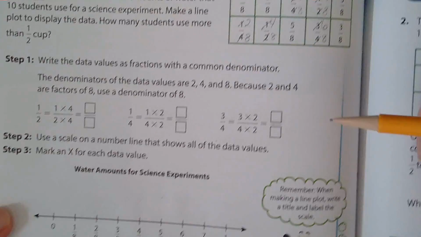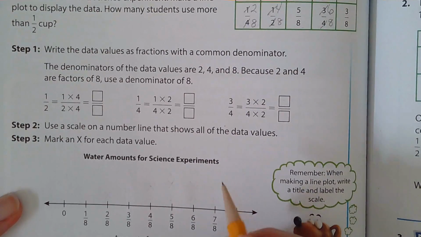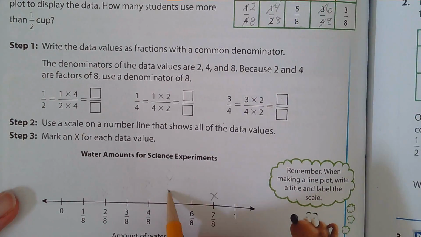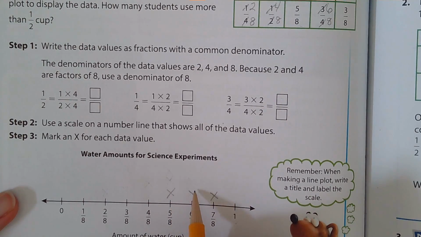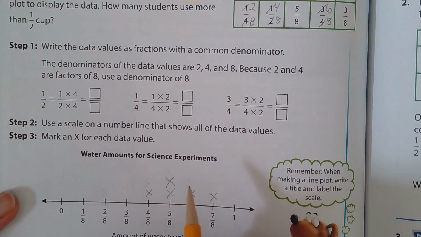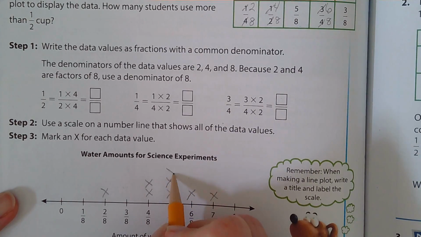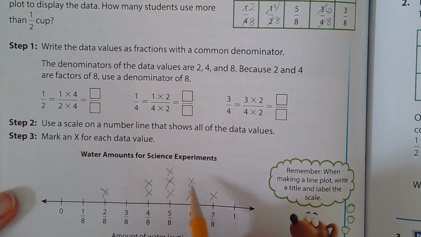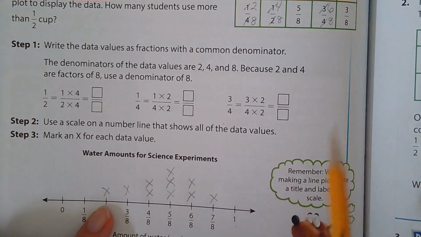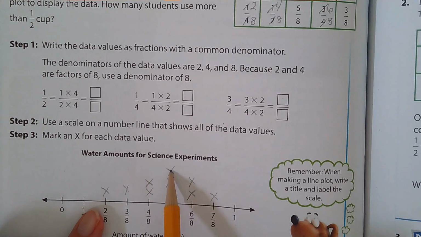I'm going to take all this information here and I'm going to put it on this line. So the first number is 7/8. So I'm going to come down to 7/8 and I'm going to put an X there. The next number is 5/8. Put an X there. 6/8. An X there. 4/8. An X. 5/8. Another X. 2/8. There's one down here now. Another 4/8. Another 5/8. A 6/8. And a 3/8. So we should have 10 X's here because there's 10 pieces of information. Let's double check. 1, 2, 3, 4, 5, 6, 7, 8, 9, 10.